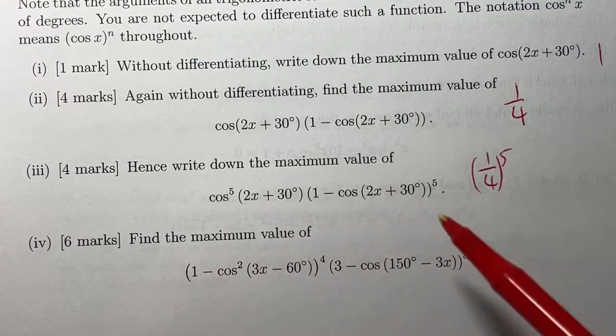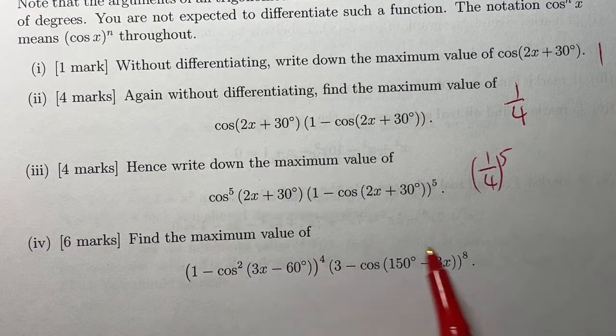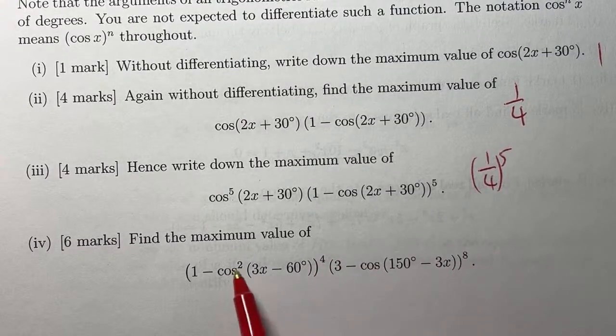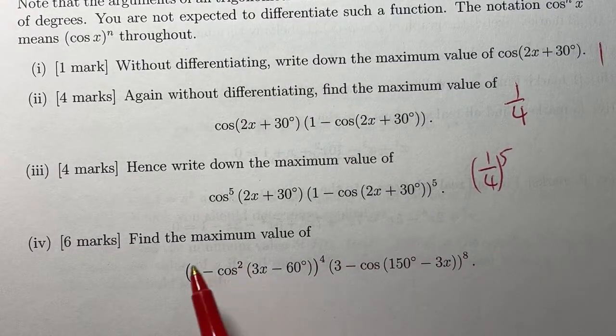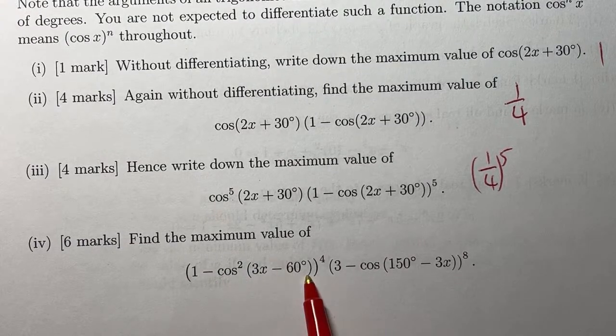All right, for this one, we will have to think about this a little bit. But you can see the powers, they are different. But this right here is actually cosine square, and we have a 1 right here. So maybe you can do something about it, right?